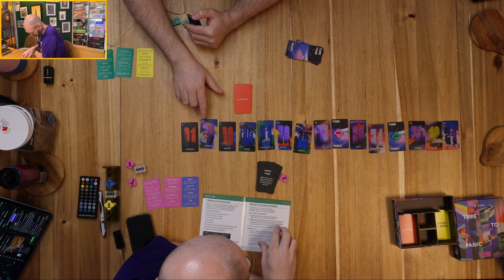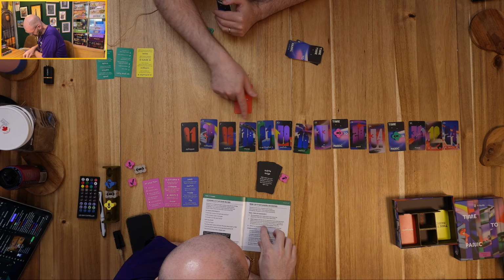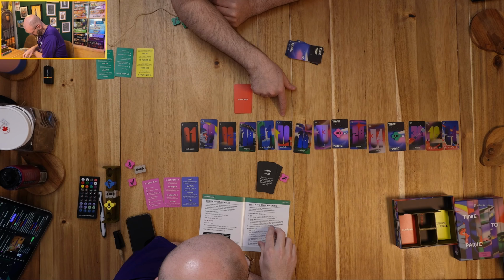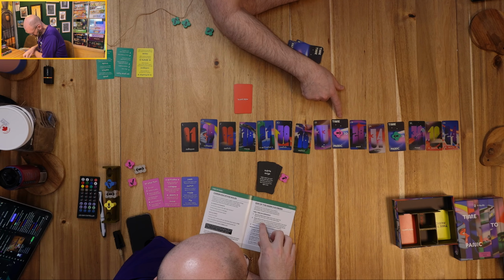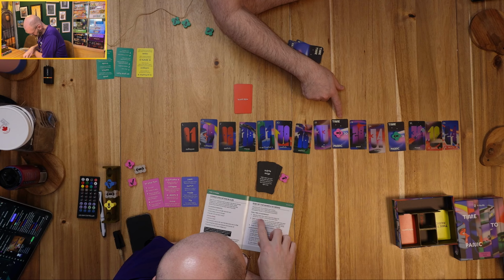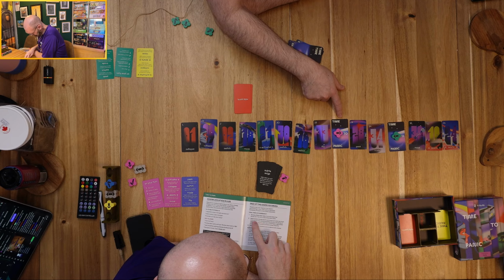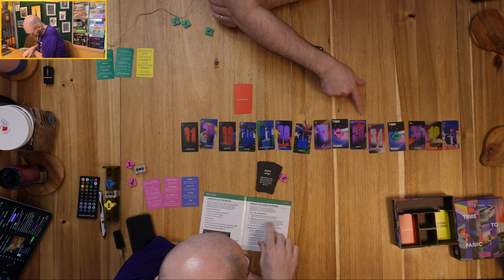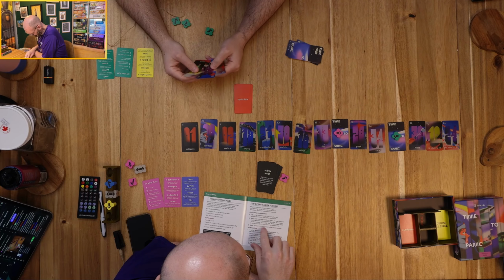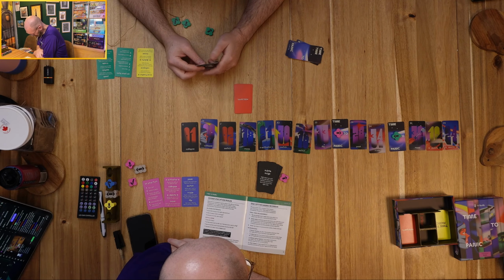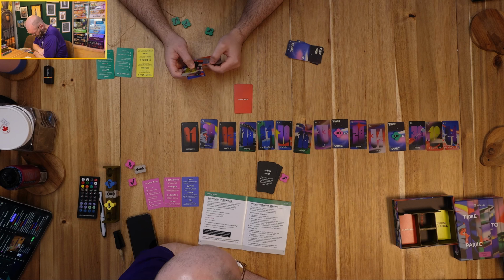So right now it'd be 1, 2, 3, 4, 5, whatever. But we get to remove cards. I don't understand the removing of the cards part.